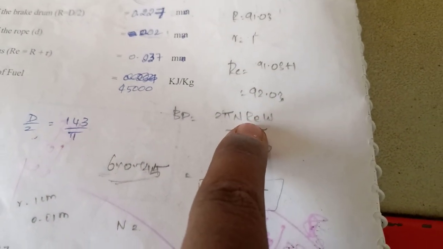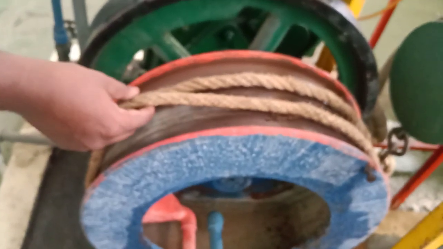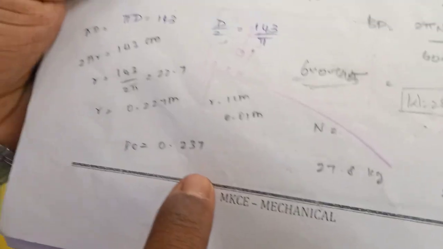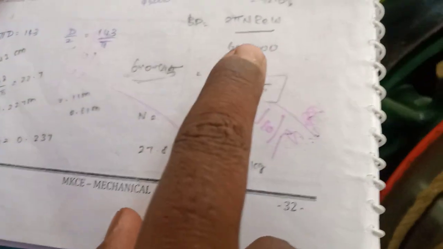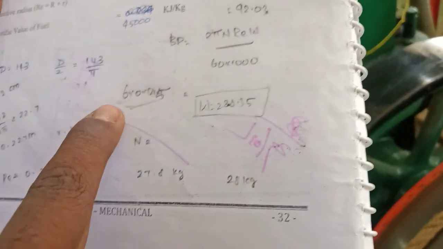This R_e is called the effective radius. It can be measured from the brake dynamometer. This is a brake dynamometer, and this is a brake drum which is attached to the engine. We need to measure the drum's circumference and the rope circumference. After measuring these, we can calculate the effective radius. After inputting this effective radius here, we know the brake power of the engine is 6 HP.